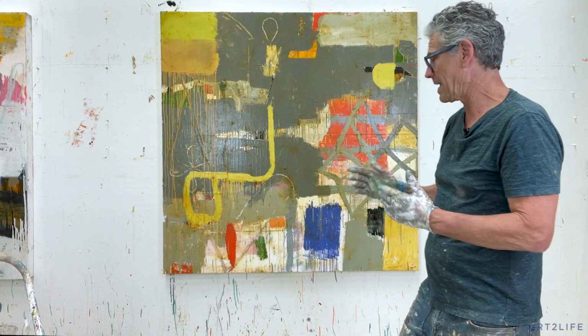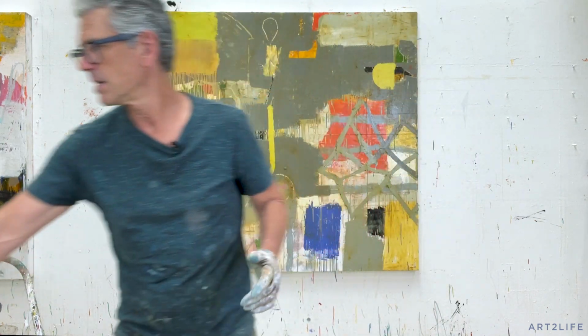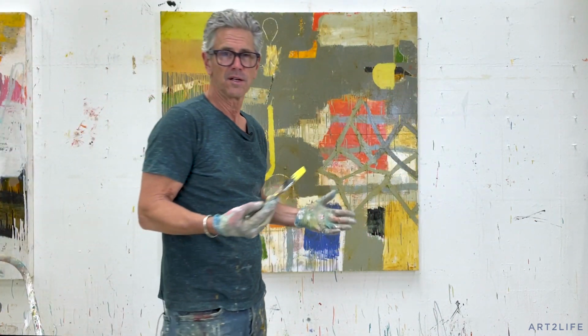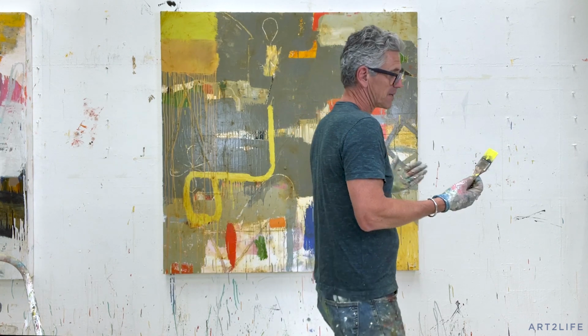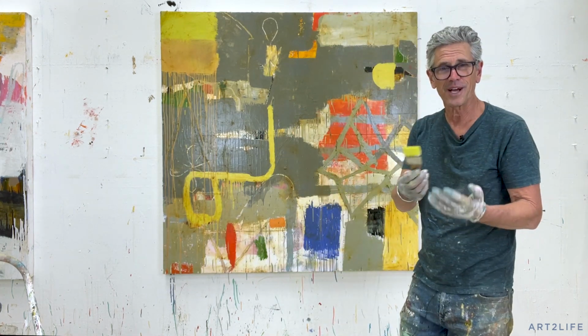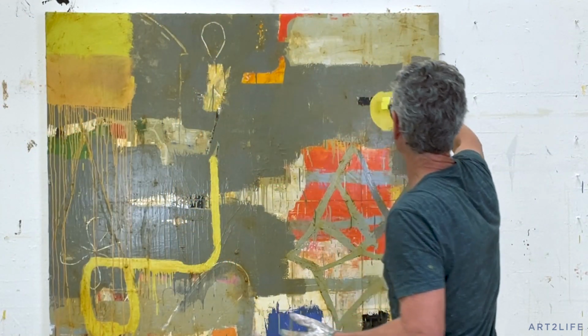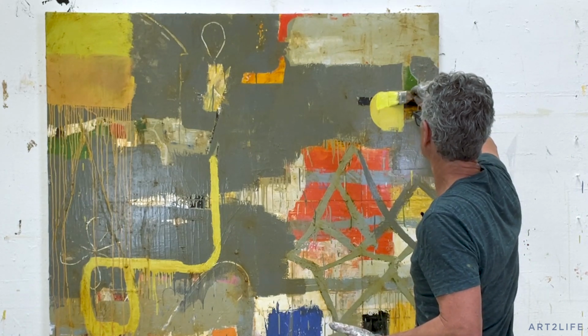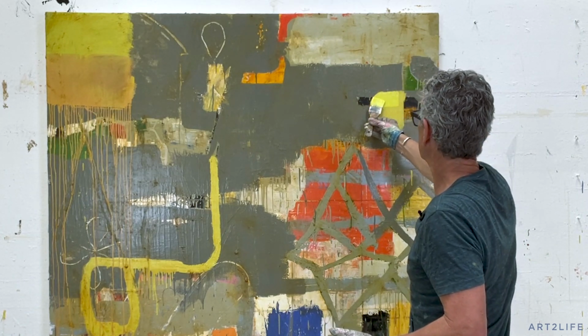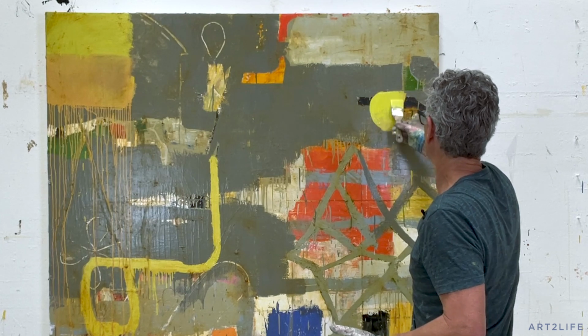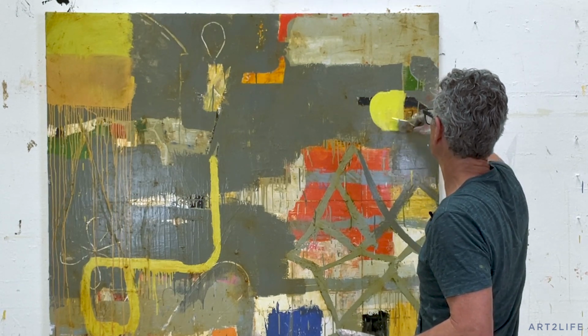So check this out. Now, if I go back in with a color, so this green color, for example, that is the color I originally used, and go back in on top of this, it activates it, and I don't have to paint the whole thing perfectly.